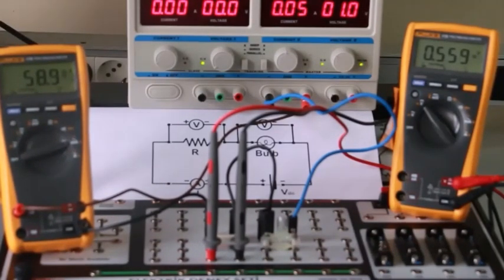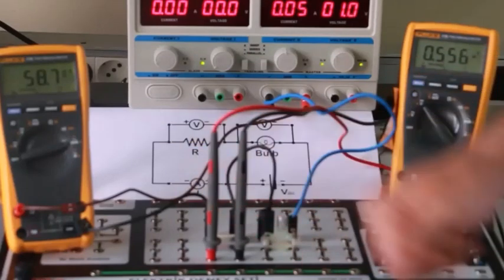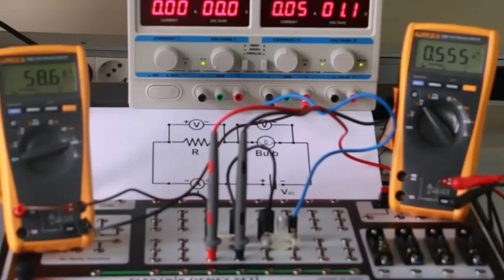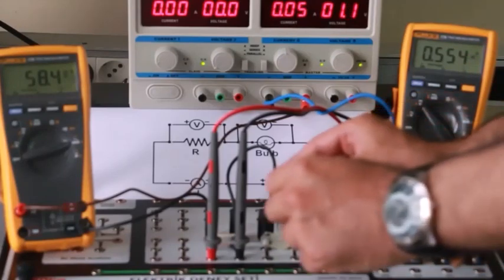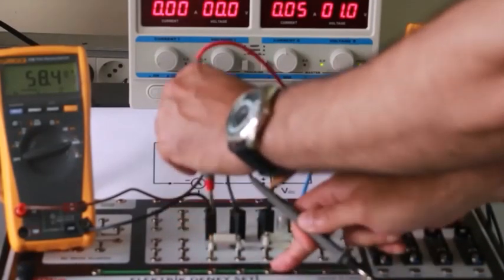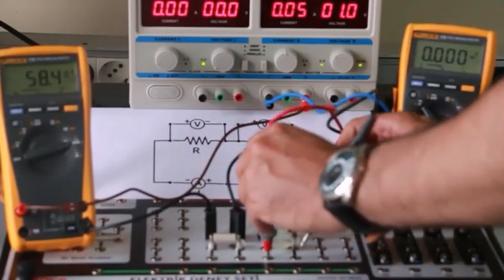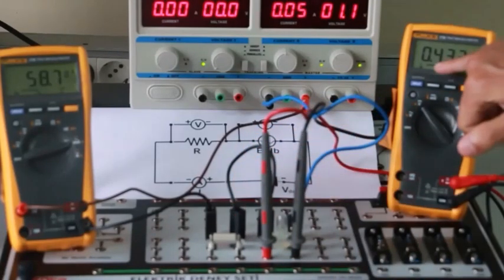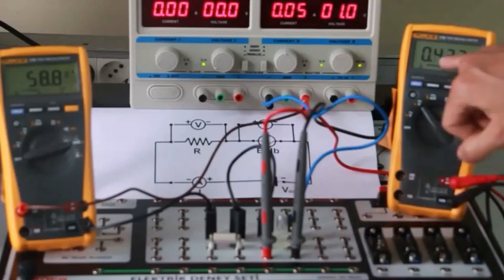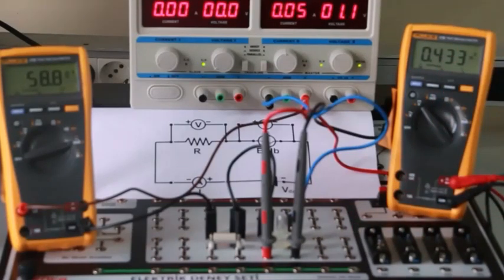The current flowing through the circuit is approximately 58 milliampere, and the voltage of the resistor is 0.55 volts. If I want to measure the voltage of the bulb, I will change the probe's place and make a parallel connection with the bulb. And I measure the voltage of the bulb as 0.4 volts.